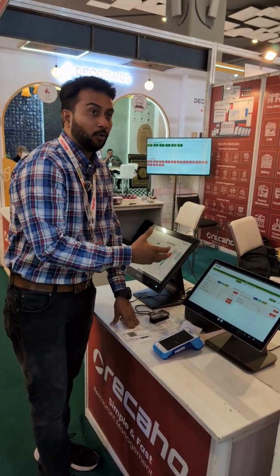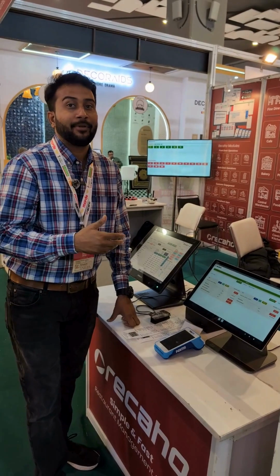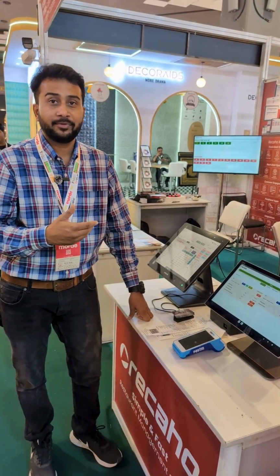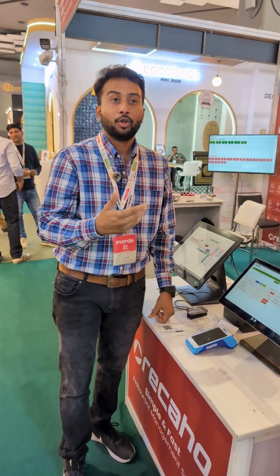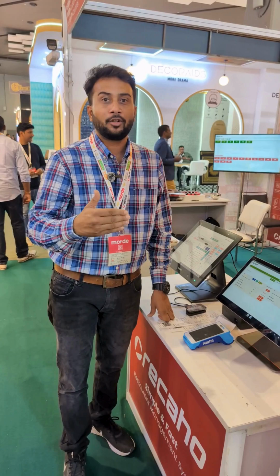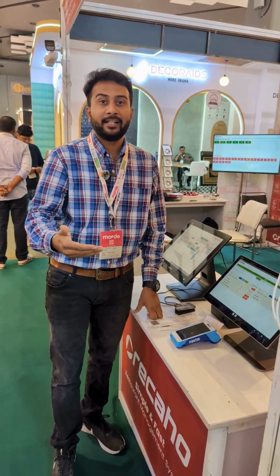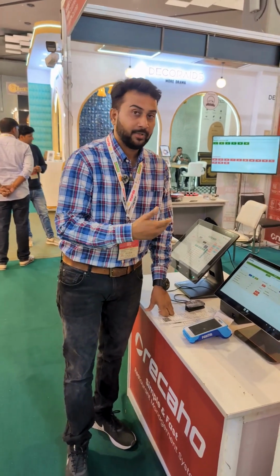This color coding is also enabled in our Captain app as well. When they are punching those items, the color coding helps them know that certain dishes are not getting delayed because of the time, and certain dishes are getting delayed, so they can take an update from the kitchen.